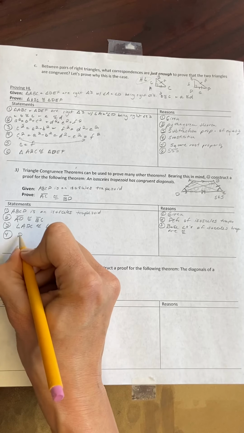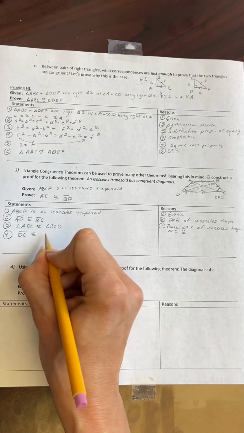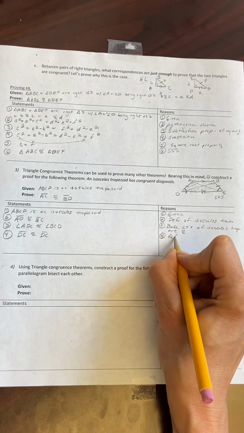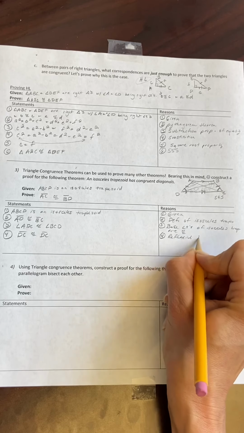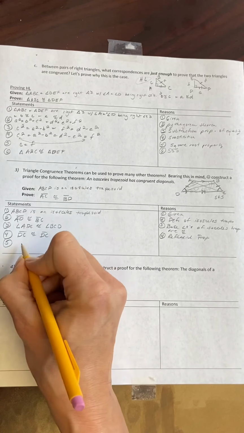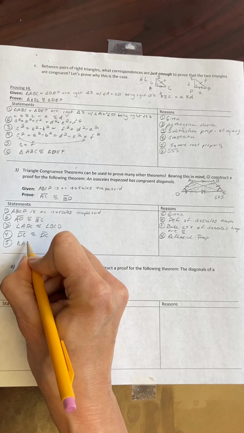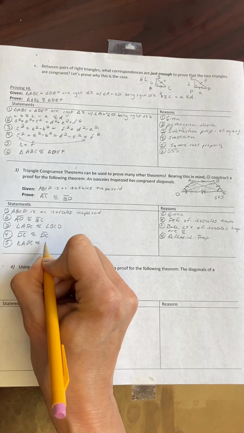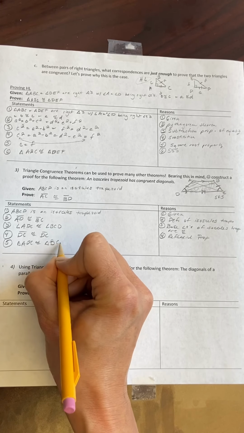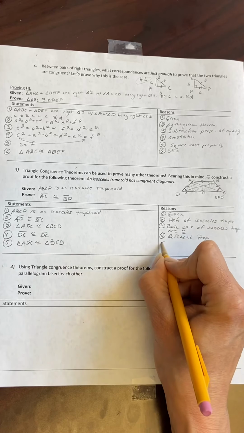We know that DC is congruent to itself by the reflexive property. We know that triangle ADC is congruent to triangle BCD by side angle side.